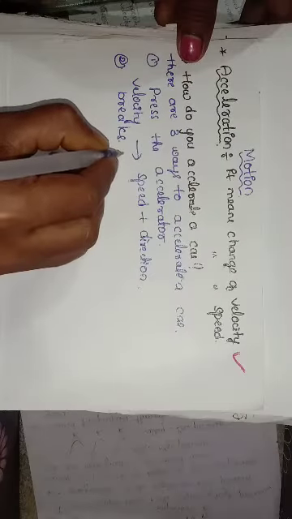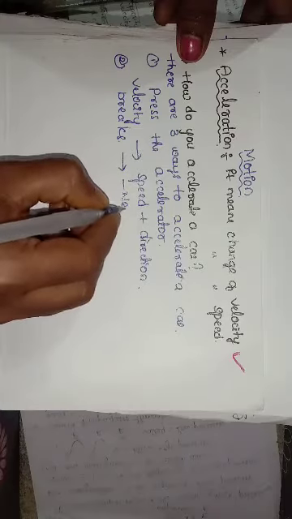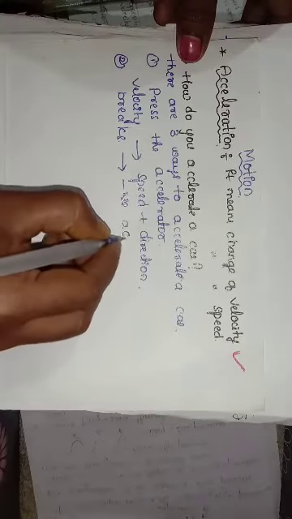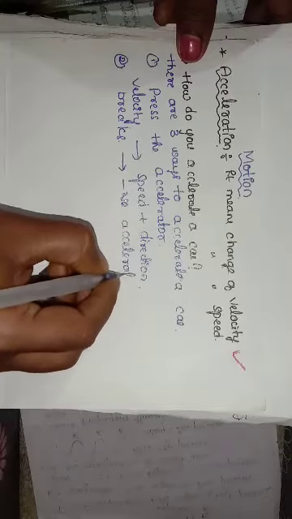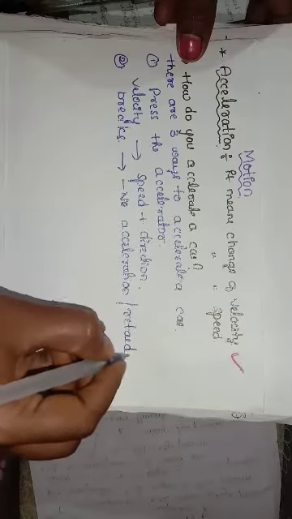If you apply the brakes, what happens? It will stop, right? This is negative acceleration. It is also called retardation. Negative acceleration is also called a retardation. After a few seconds it will come to rest. We are decreasing the speed, which means negative acceleration, also called retardation.